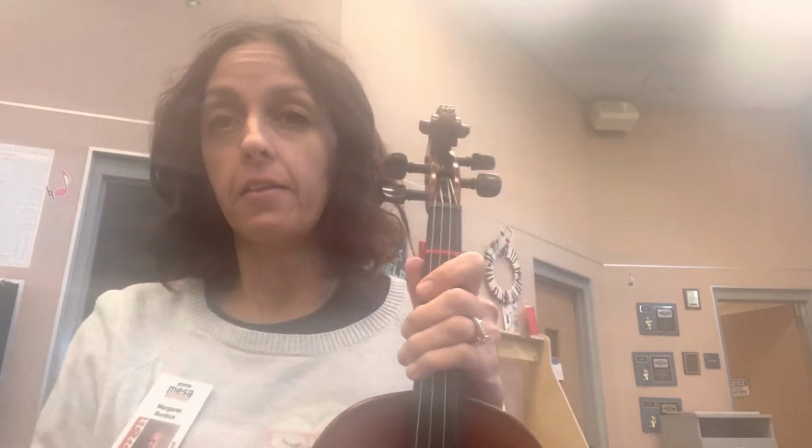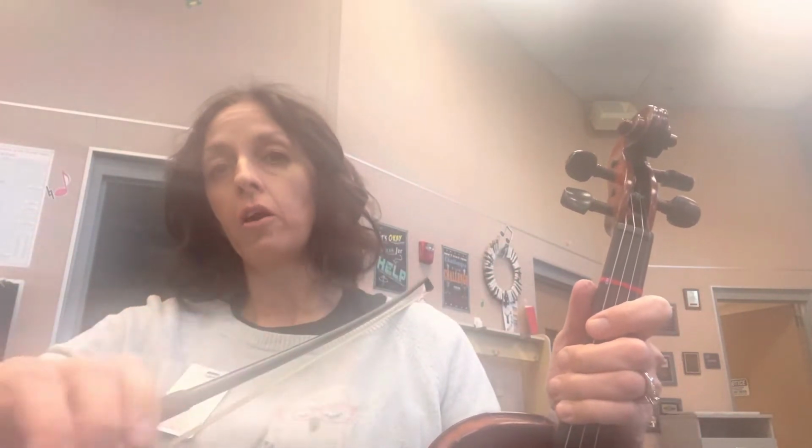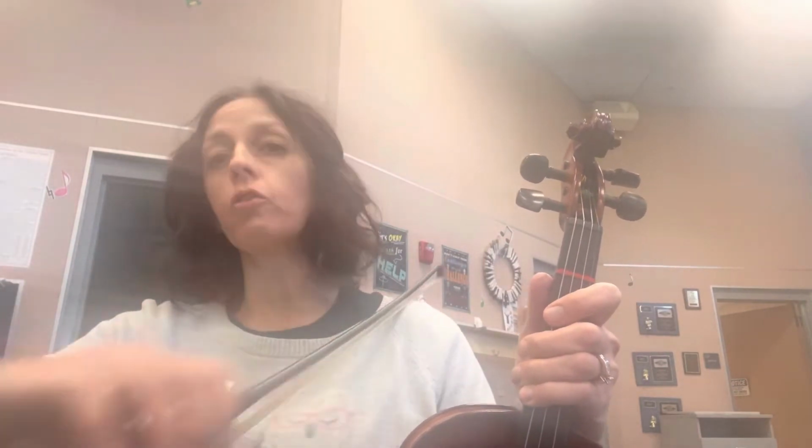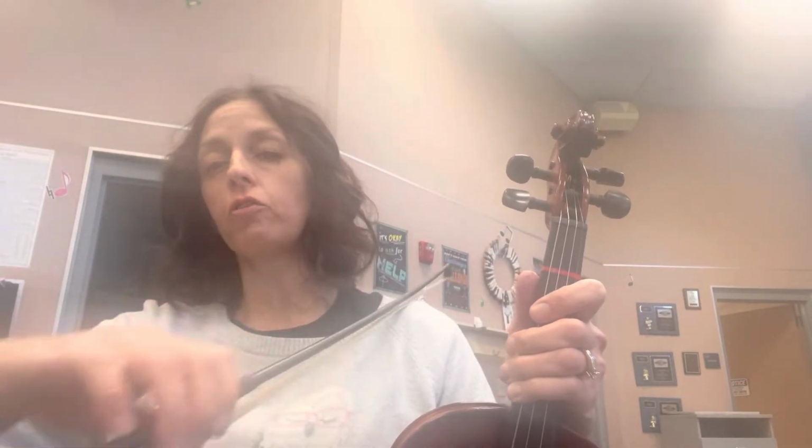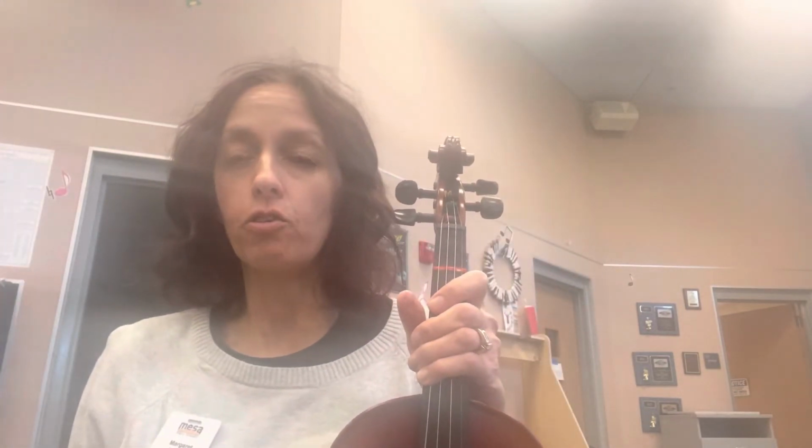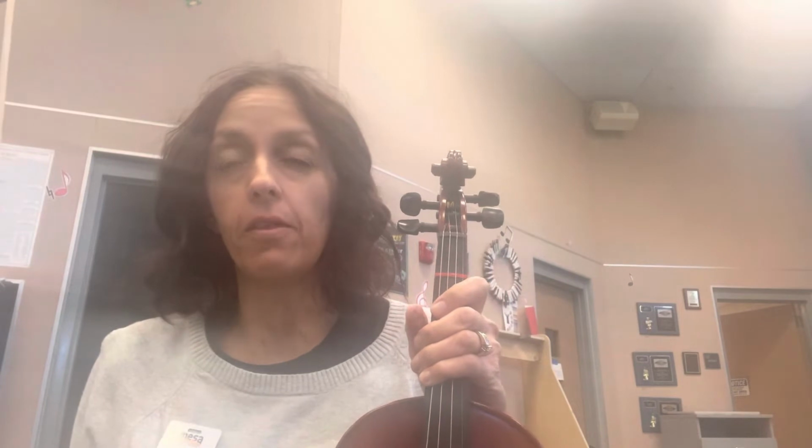But we're also going to be thinking about all 4 scales that we're going to be needing to know. We need to know all 4 of these scales from memory, and all of them are going to be played with the rhythm of long, short, short, short, short, short, short, long. The long notes are half notes, and the short notes are the quarter notes. So you can count 1, 2 on the long notes.